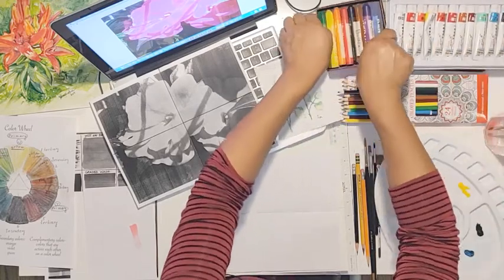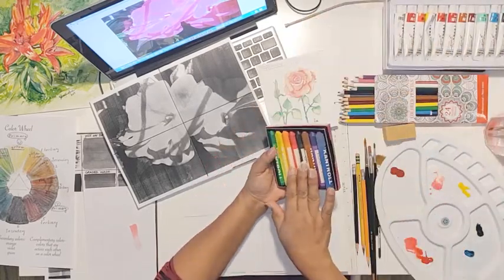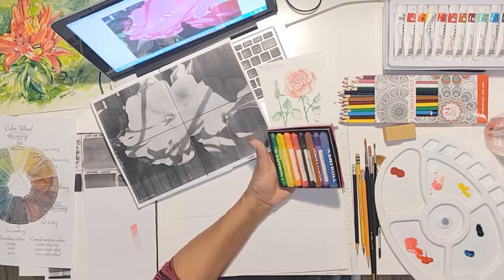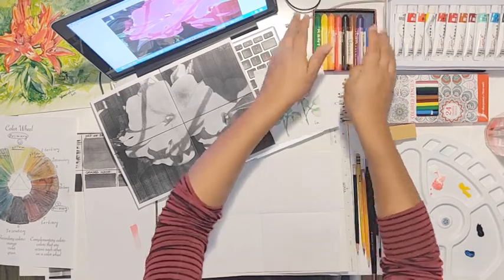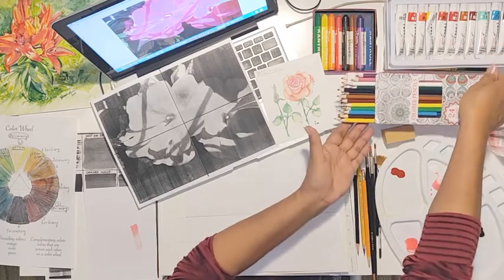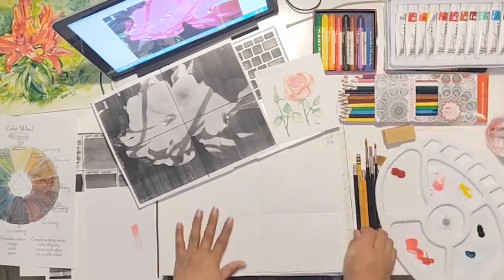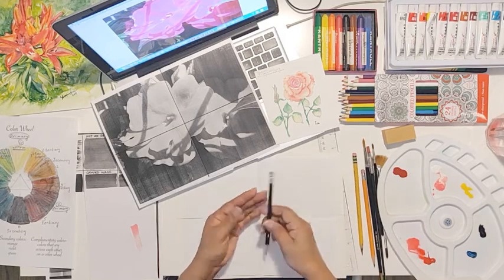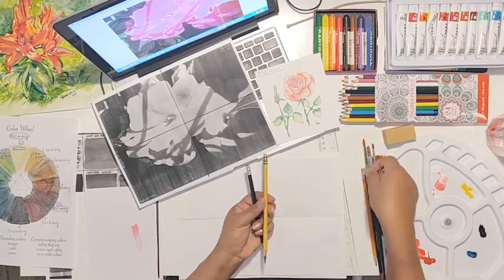You can also use, if you have crayons at home, if you want to add color to your flower design, you can use crayons, you can use your gel pens, you can use your colored pencils. You will also need a drawing pencil or regular number 2 writing pencil.